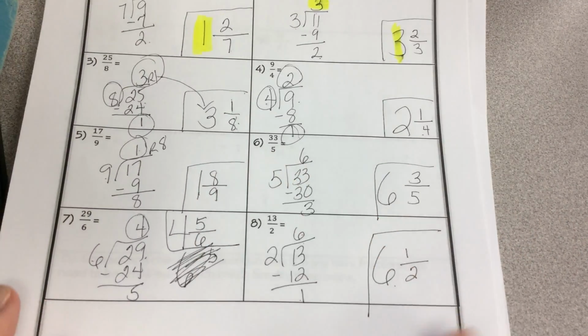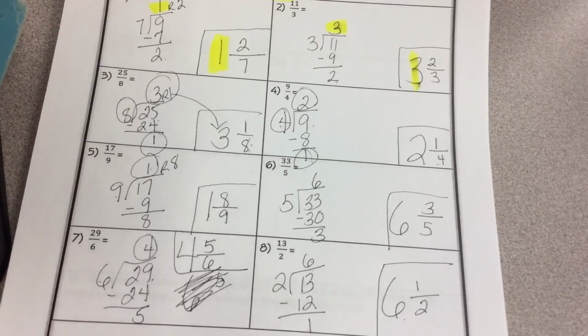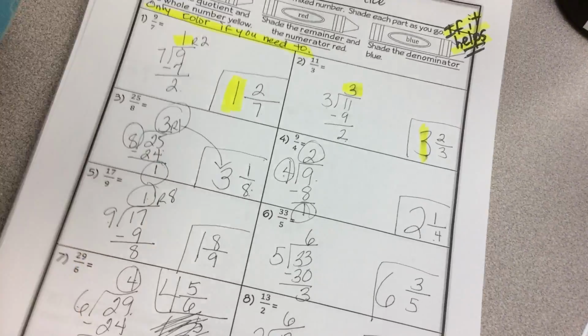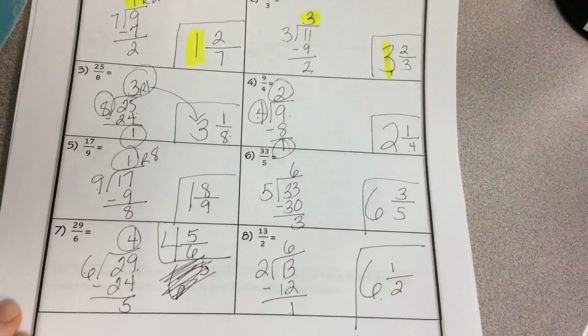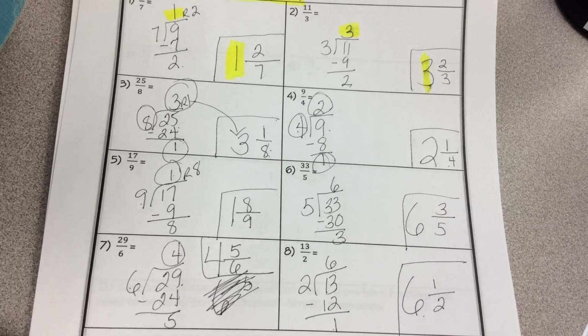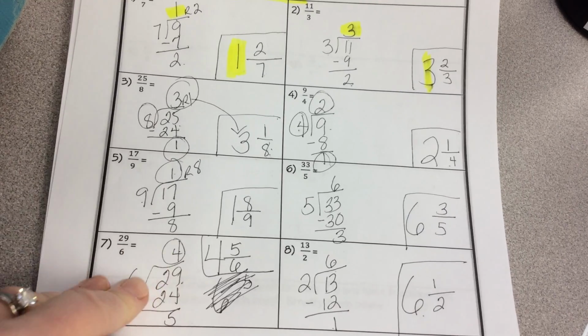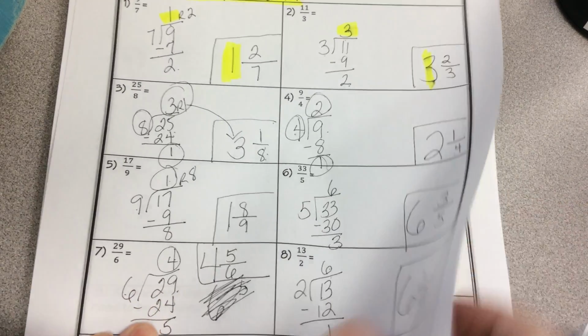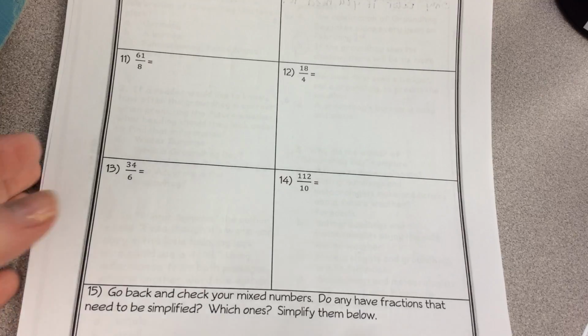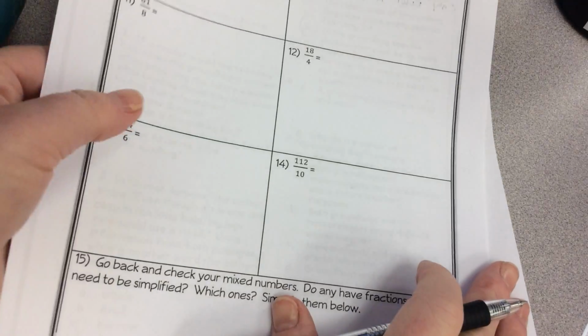So here are our answers for this page. Whoops. So see if you got all that. If you have any questions, make sure and then we will move on to page 8, where we're doing it without shading again.